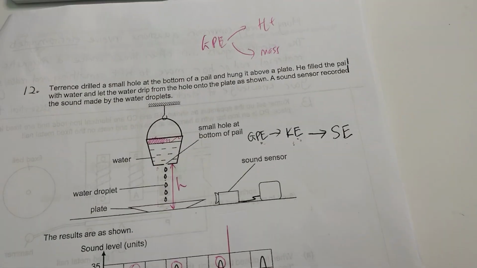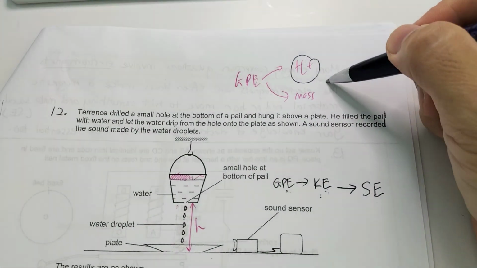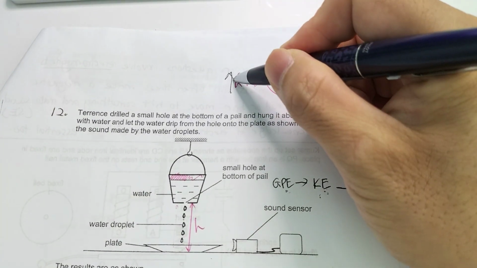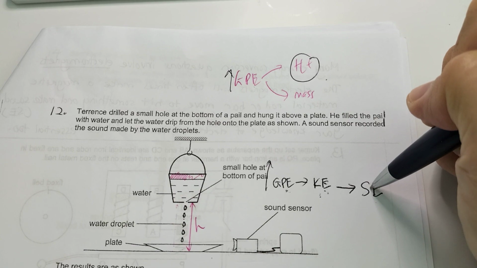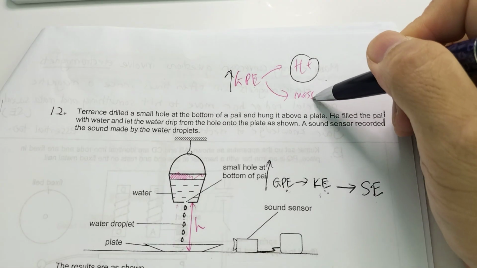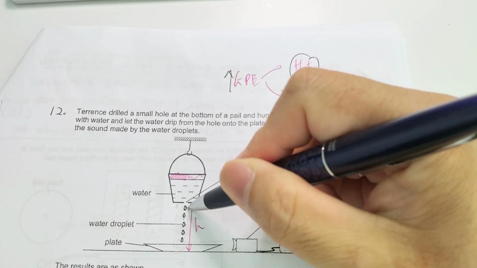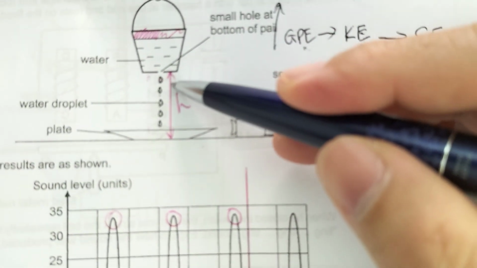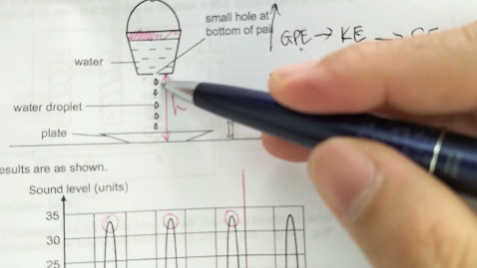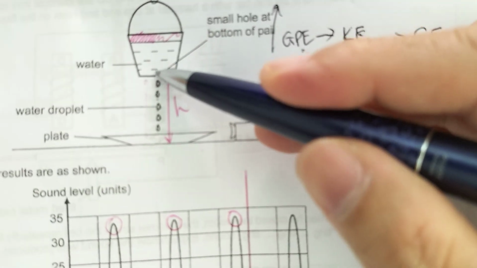So once I raise it higher, I have more GPE, more KE, more sound. Next thing I can do is increase the mass of the water droplet. In other words, I need a bigger water droplet. What can I do to get a bigger water droplet? I need a bigger hole.